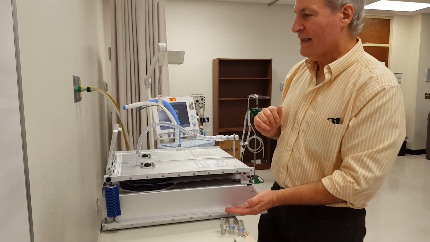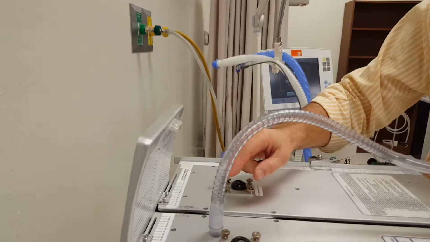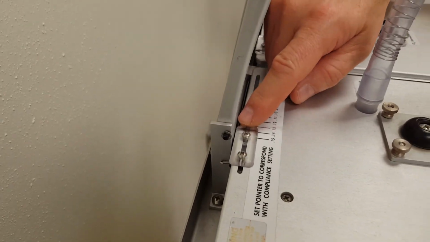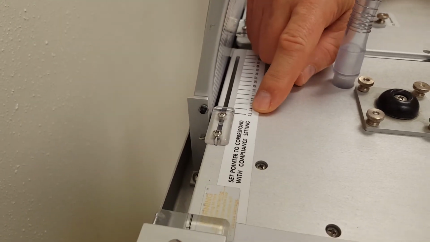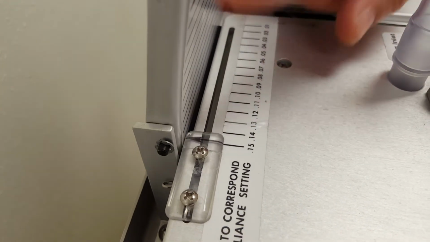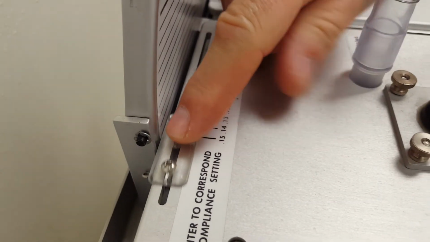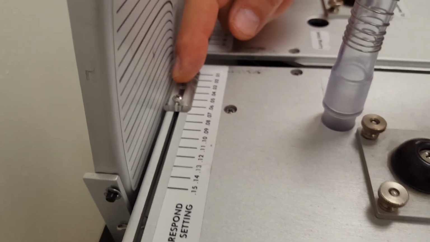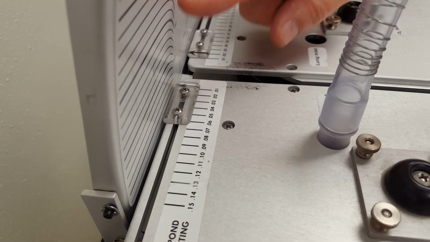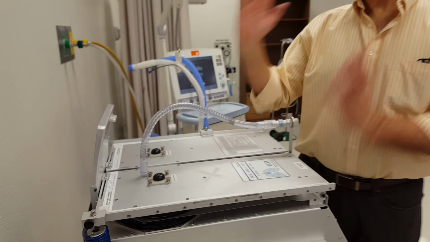Now the last thing is when we change compliance, we also change this little setting down here. If we were going to be at 0.15 of a liter, then we set the selector that shows how much volume we get way over here. If we are very non-compliant, we swing this all the way down to 0.01 and now take our volume readings off of that end. And that is our lung simulator.